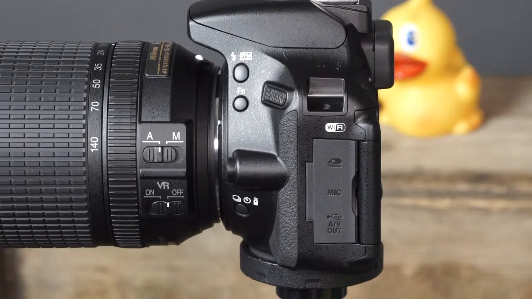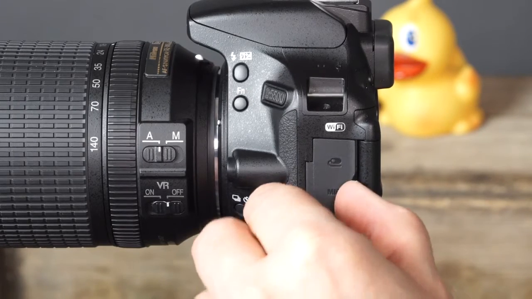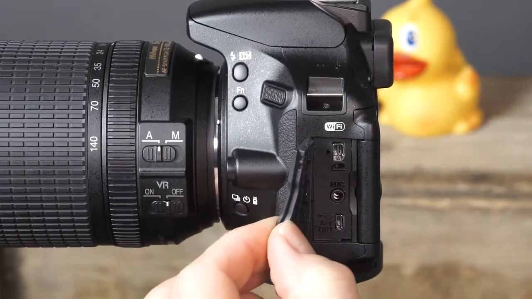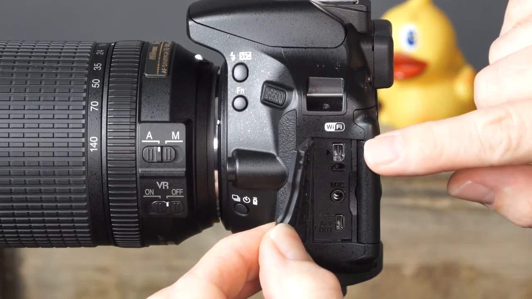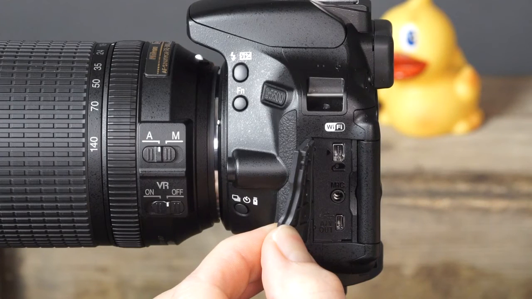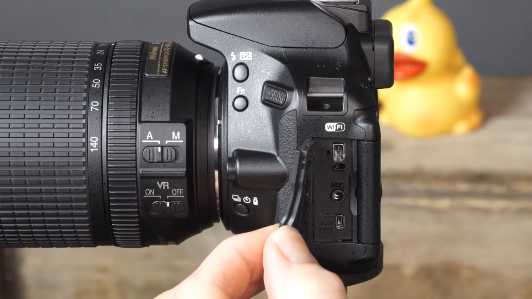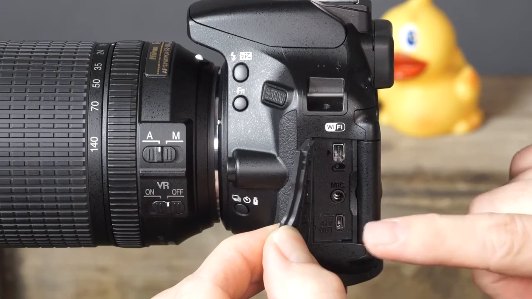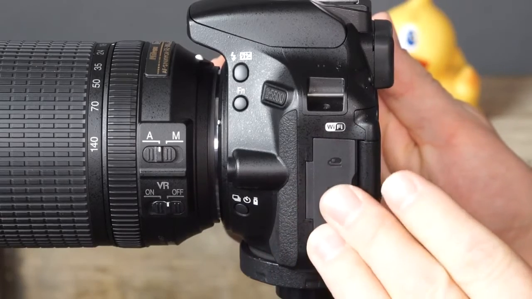Now let's take a look at the other side of the camera. Here is the connector cover, which will allow you to connect the camera to other devices. This is the accessory connector, which will allow you to connect the camera to optional accessories, including a GPS unit. This is the microphone connector, which will allow you to connect an external microphone for movie recording. Here is the USB and AV connector, which will allow you to connect the camera to a computer, compatible printer, or TV.